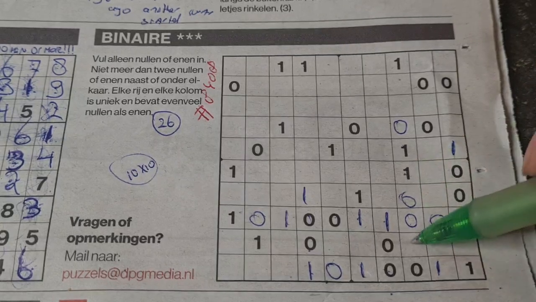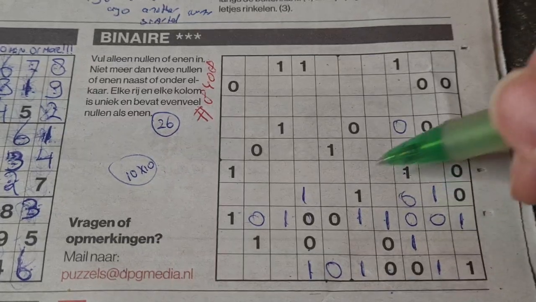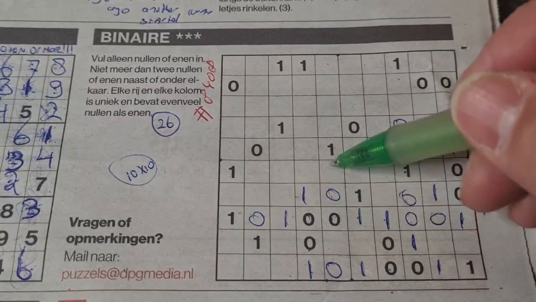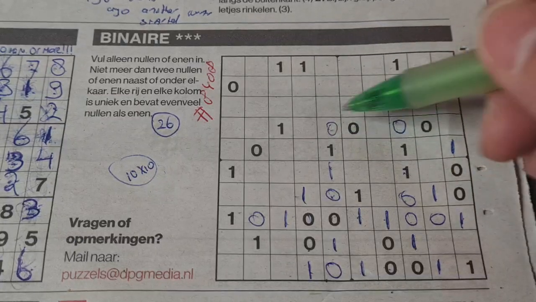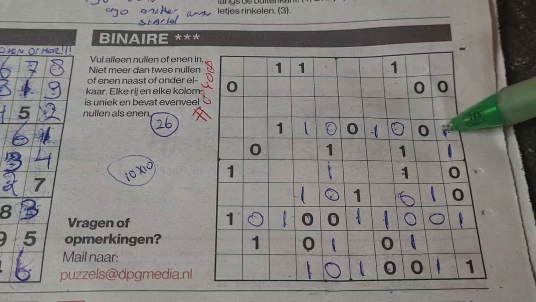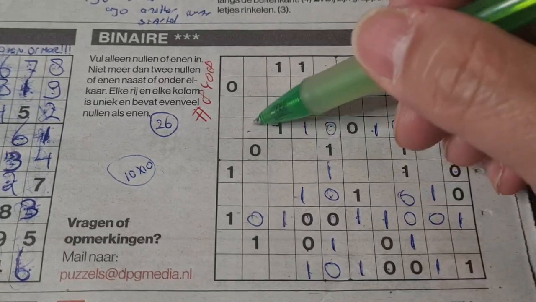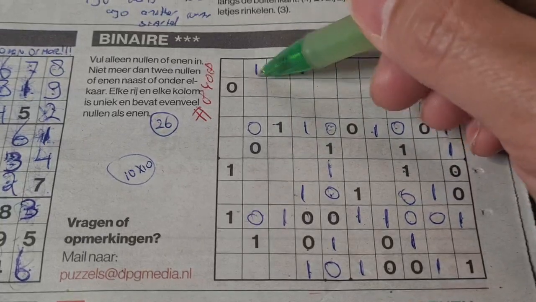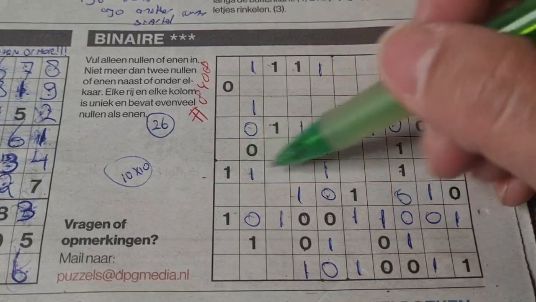Double zero, here one, there one. Between the zeros comes a one. Between the ones comes a zero. Double zero, here one, there one. Double one, here no, there no. Double zero, here one, there one. Double zero, here one, there one. Double one, here no, there no. Between the zeros comes a one. Double one, here no, there no. Double one, here no, there no. Double zero, here one, there one. Double one, here no, there no.